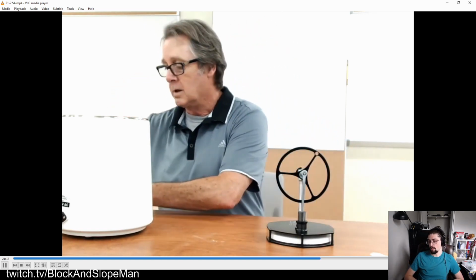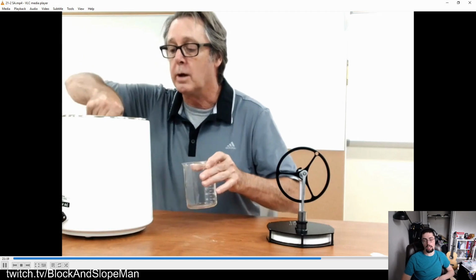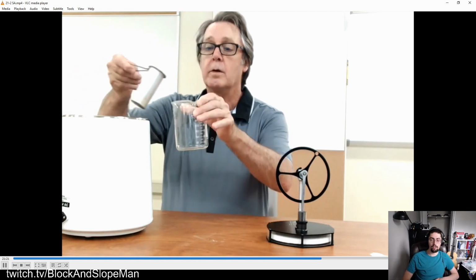But what he's doing here is he's got a Stirling engine, and he's got a tank here that's got a bunch of boiling or almost boiling water in it, right? You can see it steaming up there. He's going to scoop some of that in and just set this Stirling engine on top of it.